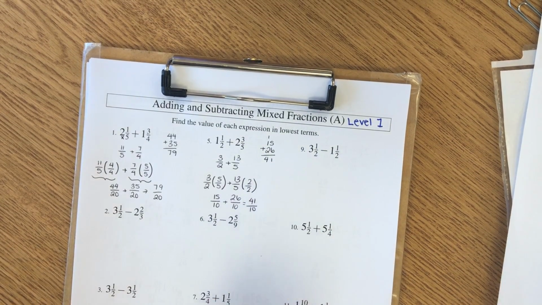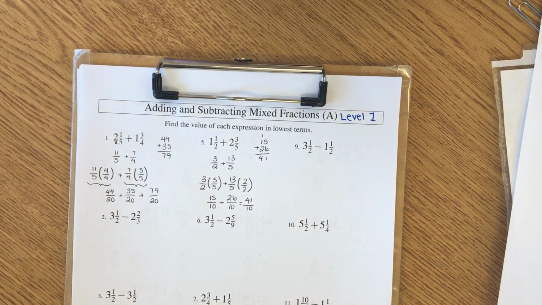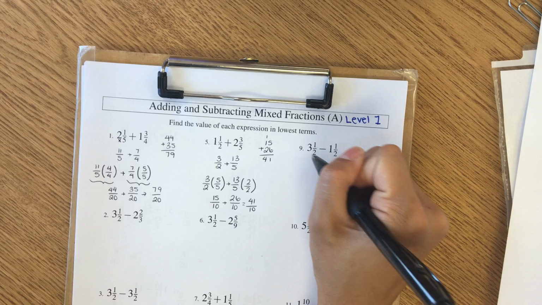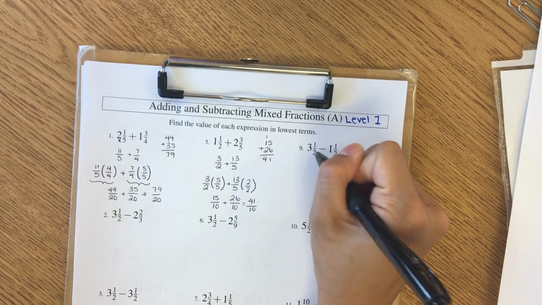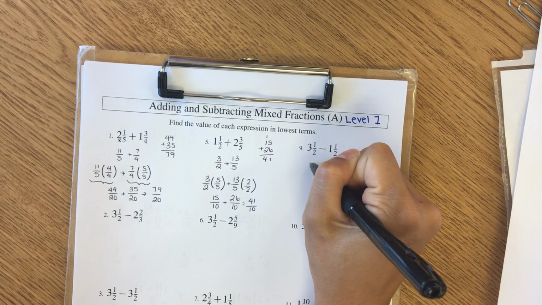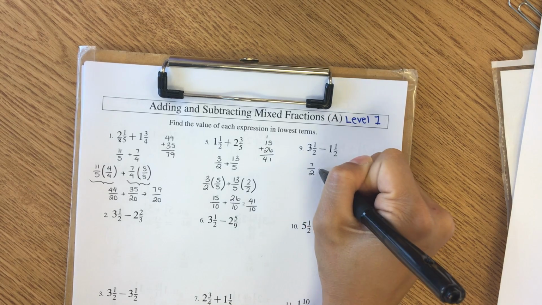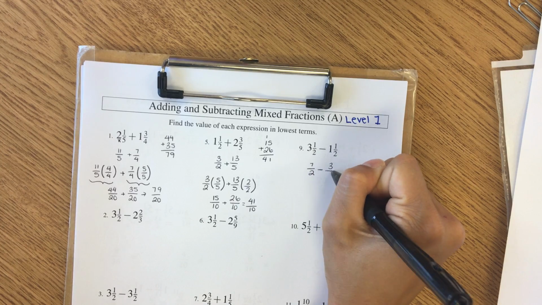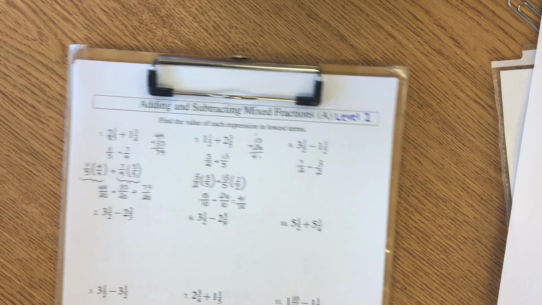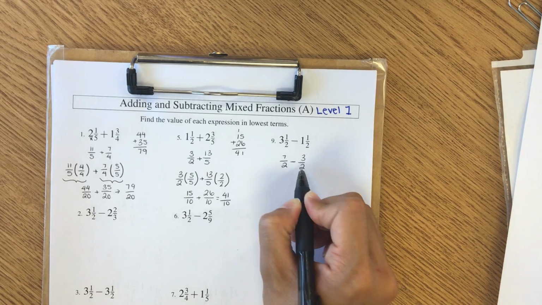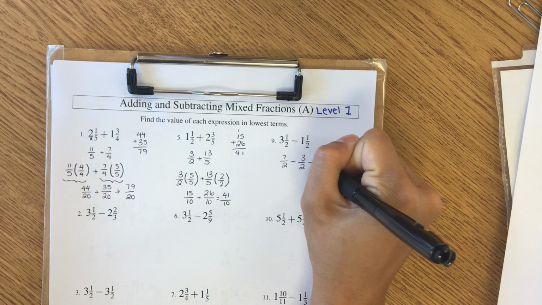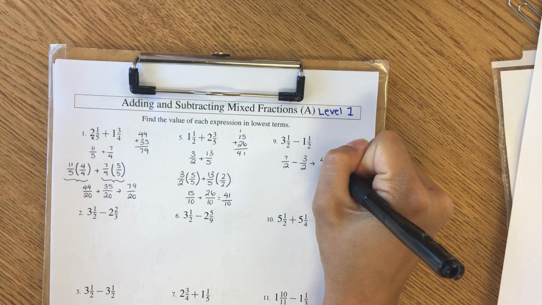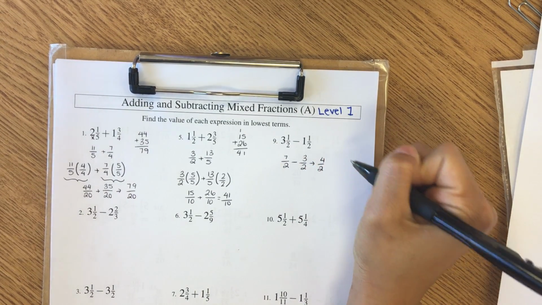Remember, please keep the same denominator. They do not change. For our next one here, again, change it into an improper fraction. 3 times 2 equals 6. 6 plus 1 is equal to 7 over 2. Minus 1 times 2 is 2. 2 plus 1 is 3 over 2. Check that they have the same common denominator, and luckily for you, they do. That means you just need to subtract straight through. 7 minus 3 equals 4 over 2 here.